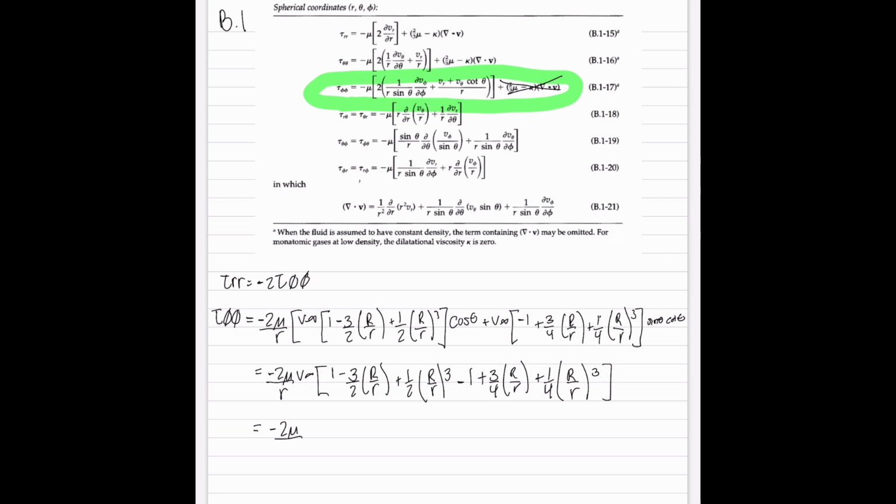As you can see, the ones cancel, and we have like terms, so we can add them together. And we're going to try to get the big R over little r's to be by themselves. So we can simplify it as such.